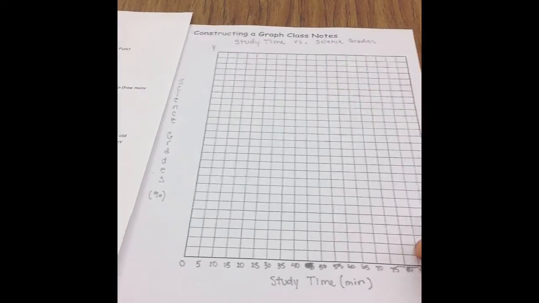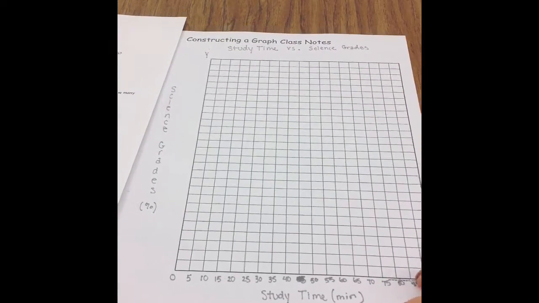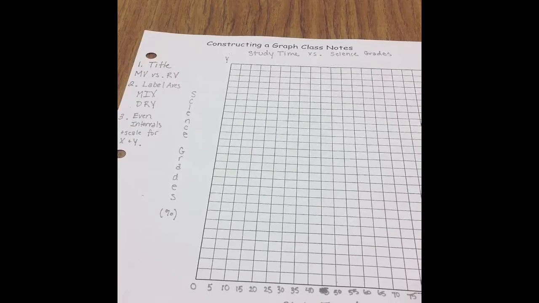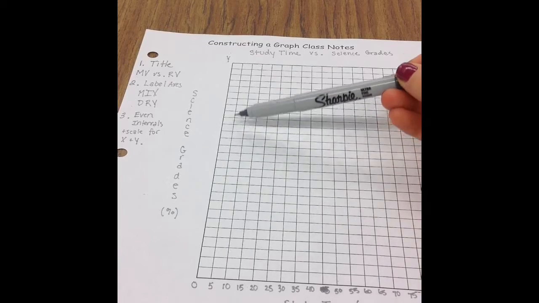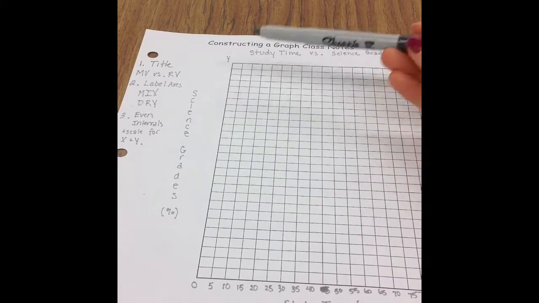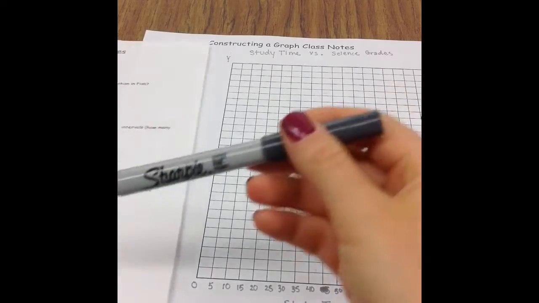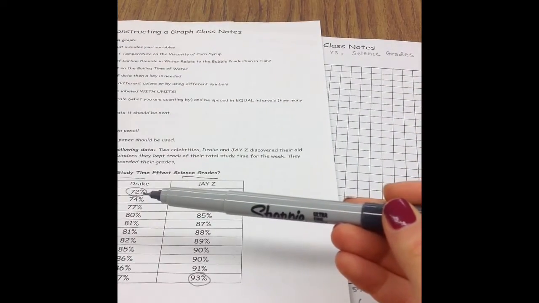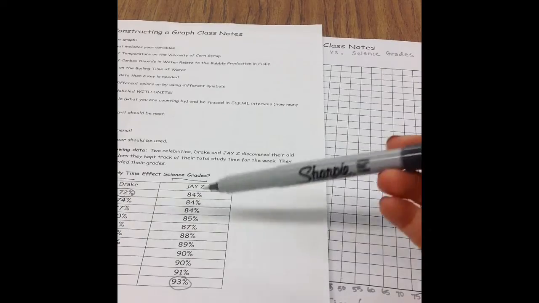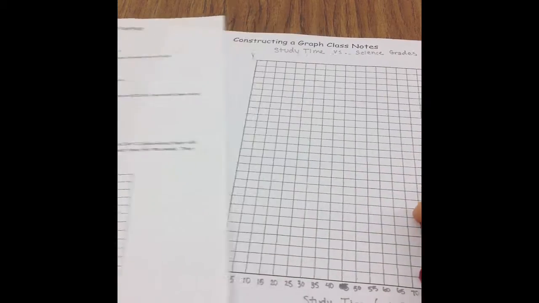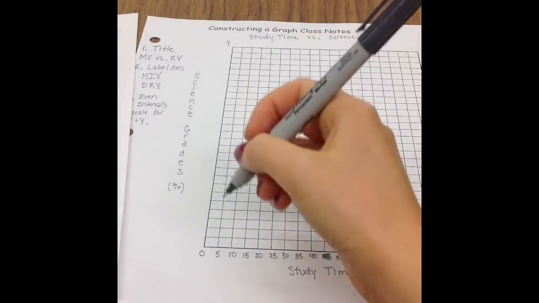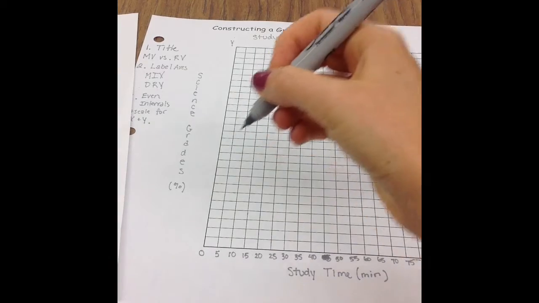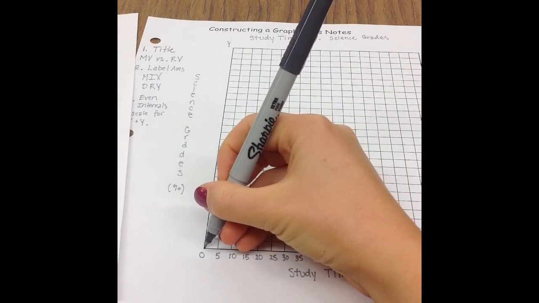So you want to start to kind of look at your graph and think what you're going to count by. So take a look at your y-axis. And as you're looking at your y-axis, you want to look at the number of boxes that you have, and you want to think about what you should count by. Again, our lowest number, 72, highest is 93. So I'm actually going to do something so that I can count by twos and fit everything on my y-axis. What I'm going to do is I'm going to create a break in the line.